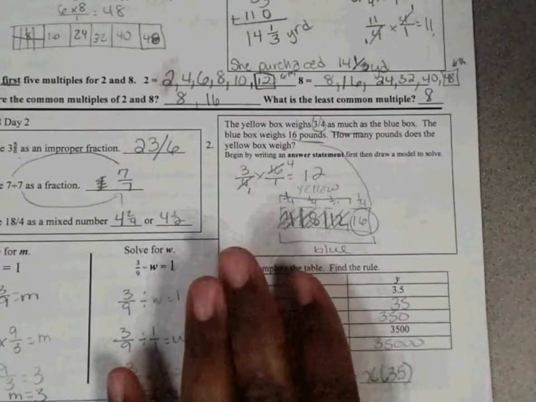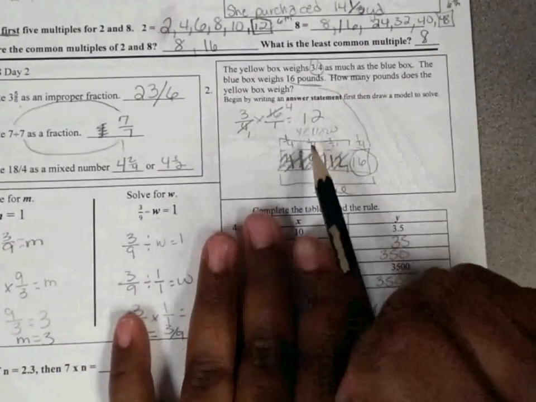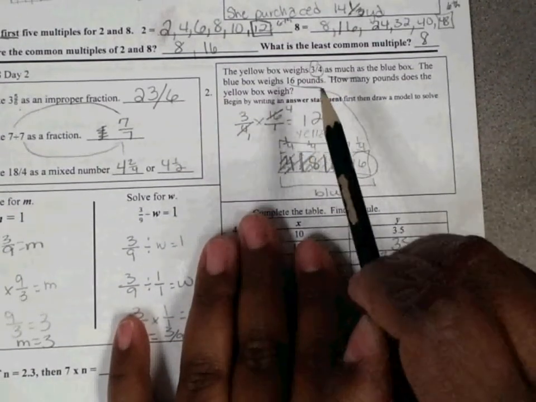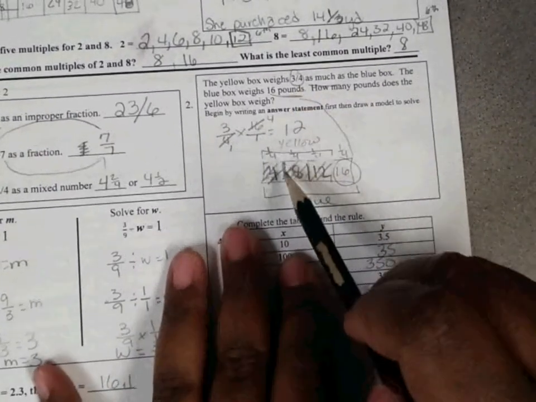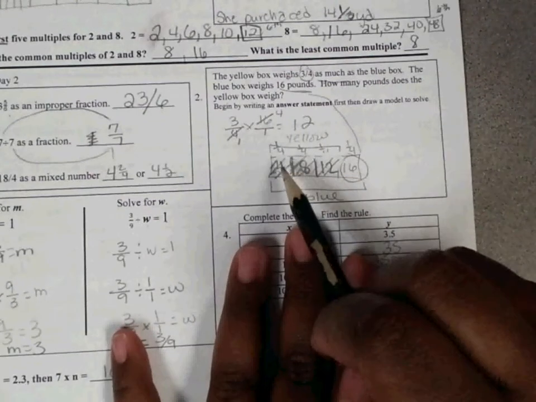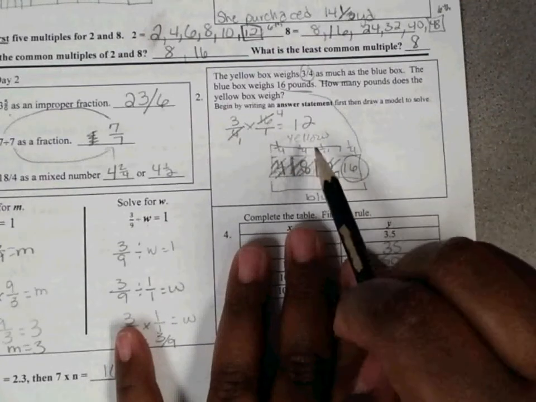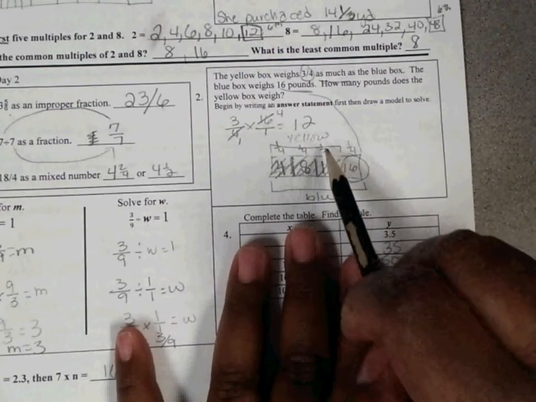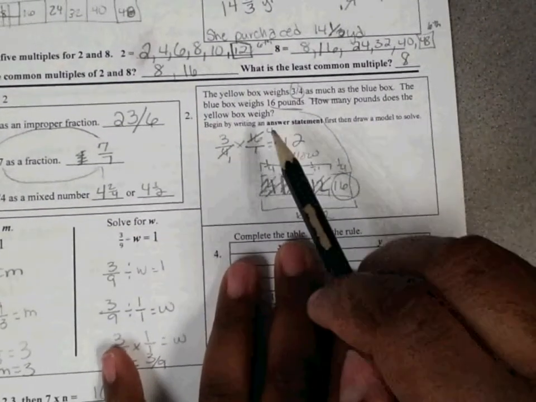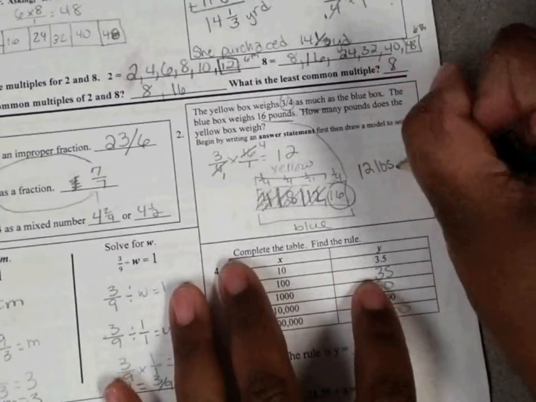The yellow box weighs 3/4 as much as the blue box. The blue box weight is 16 pounds, so if I have a bar, and at the end I know that I'm going to get 16, and I split it into fourths, because this says that it's 3/4 of something. So how much would go inside of each one? Well, there would be 4 inside of each fourth. So 1/4 of 16 is 4. 2/4 of 16 is 8. 3/4 of 16 is 12. So how many pounds does the yellow box weigh? The yellow box weighs 12 pounds.